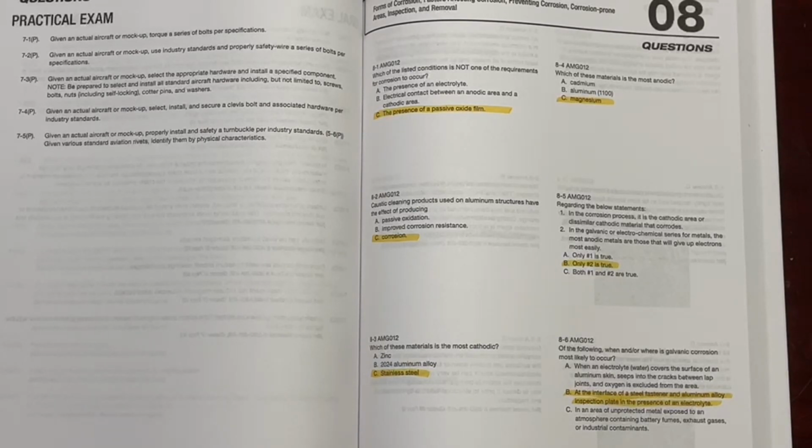Question 8.2. Caustic cleaning products used on aluminum structures have the effect of producing A. Passive oxidation, B. Improved corrosion resistance, or C. Corrosion. Correct answer is C. Corrosion. Question 8.3. Which of these materials is most cathodic? A. Zinc, B. 2024 aluminum alloy, or C. Stainless steel. Correct answer is C. Stainless steel.